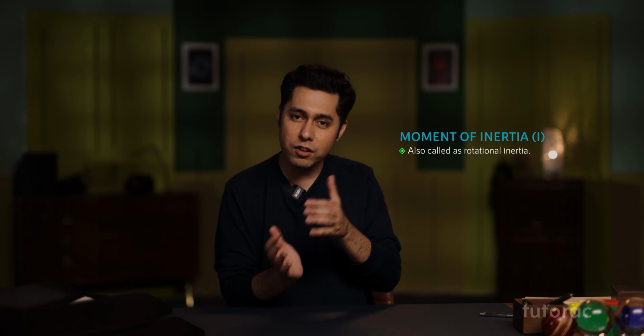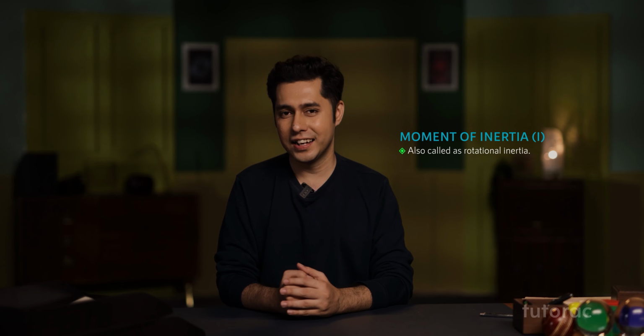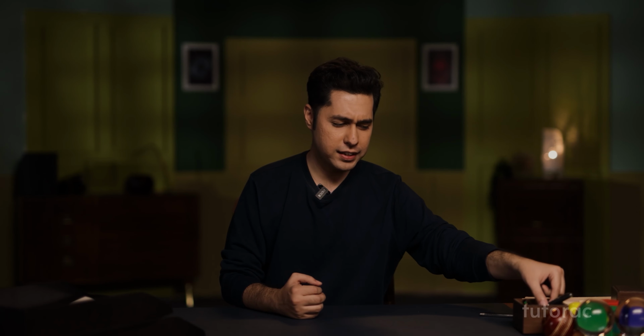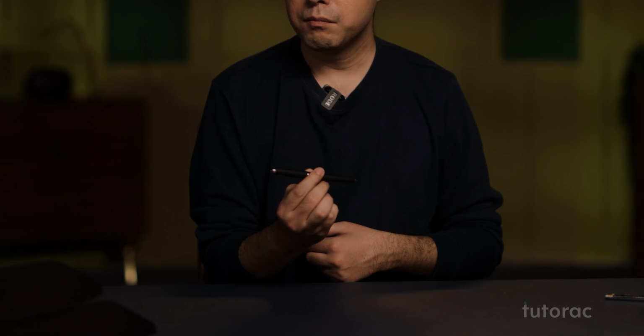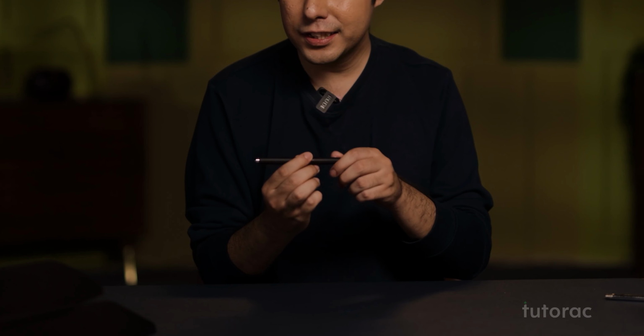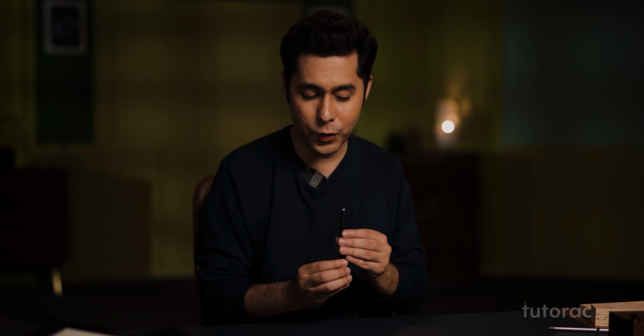Let us try to see a demonstrative example of how distribution of mass plays an important role in understanding rotational inertia. So we can see this pen. It is very easy for me to rotate the pen, but observe very carefully, the same pen, if I tilt it like this and now I rotate, it becomes even easier for me to rotate. Why is it even easier to rotate?